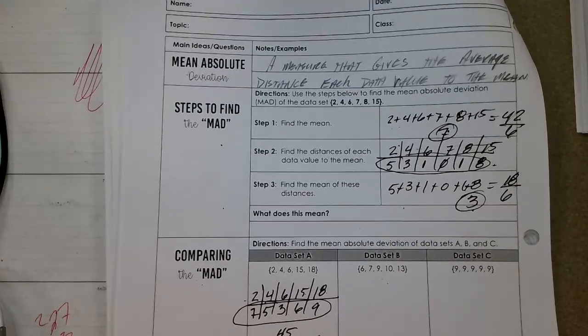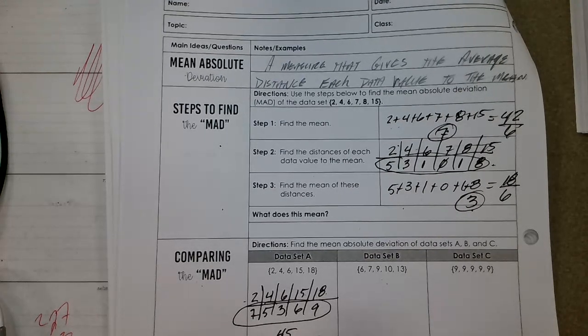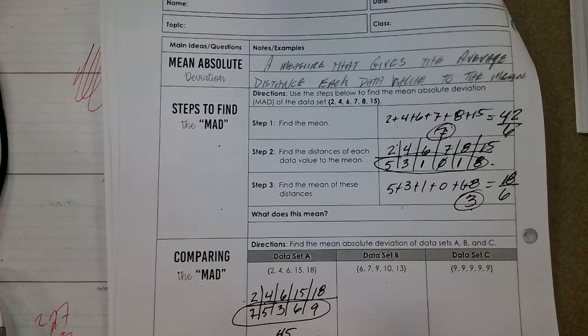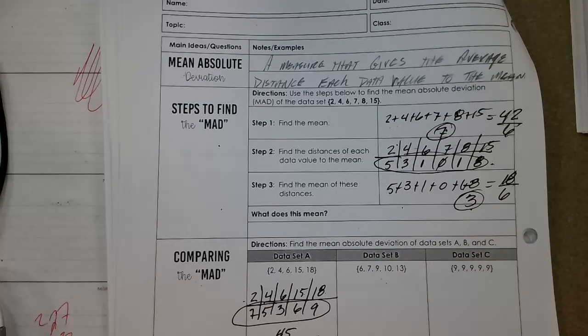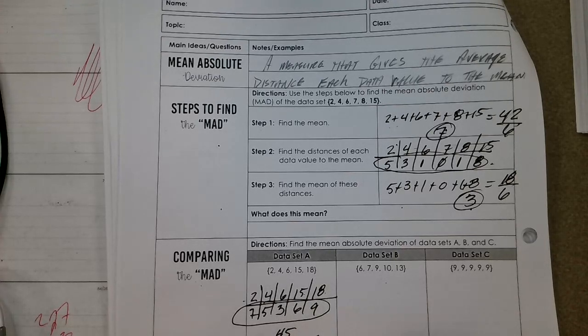The MAD is 5, right? Oh, there's only 5 numbers in the set. I apologize. So we're going to divide that by 5, and we're going to get 6. Excuse me. Glad I caught that. So the mean absolute deviation is 6. The average distance our original set of numbers is from the mean of 9 is 6 places. Okay?